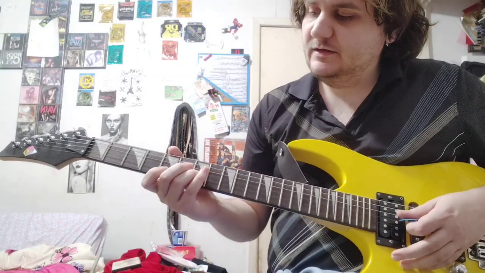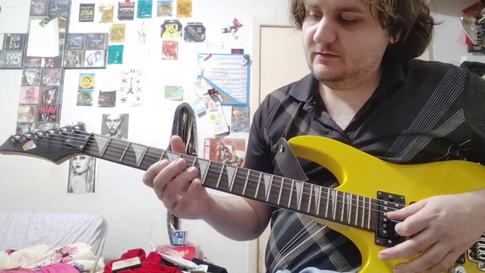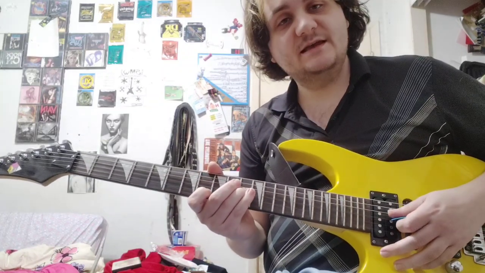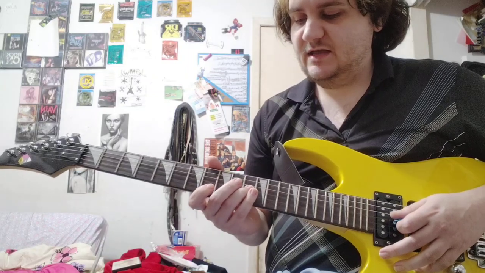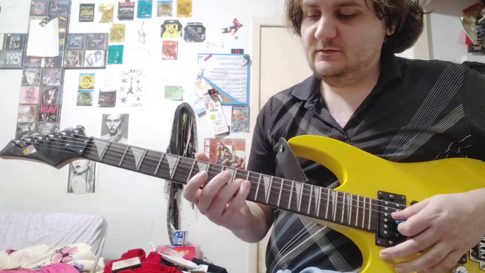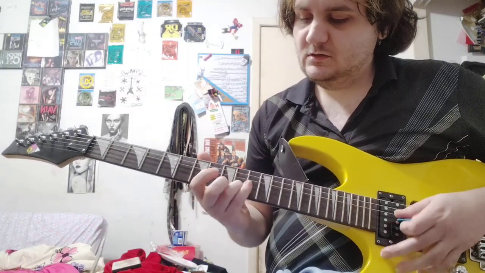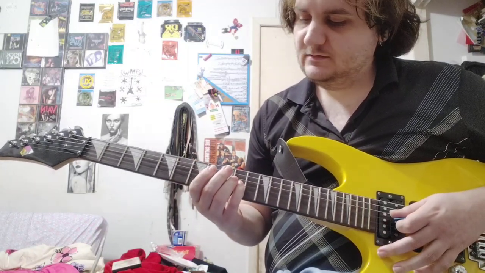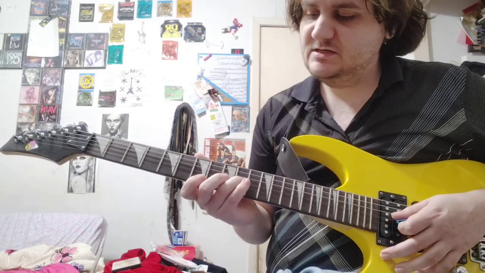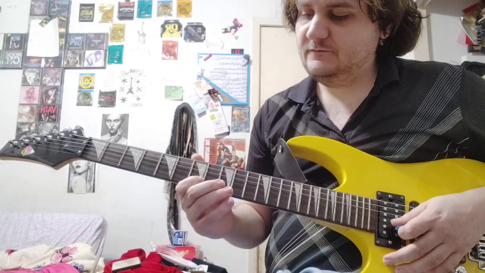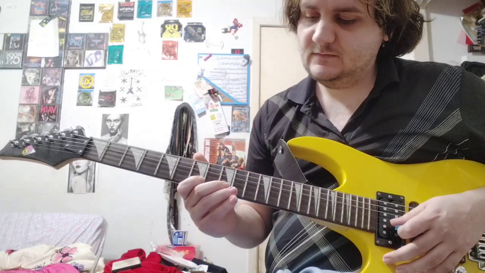Now, a side note is that maybe it could be a little easier to use this a little lower. If you're in standard and you like the key of E, you could do it from this position here. This is the 10th fret of the G and the 7th fret of the B, I believe.